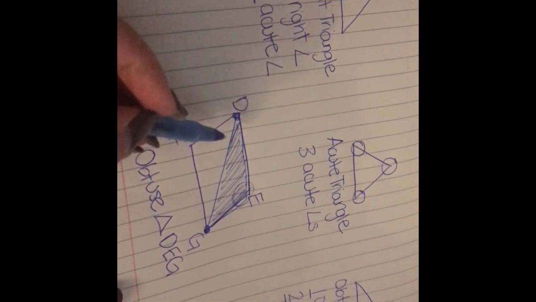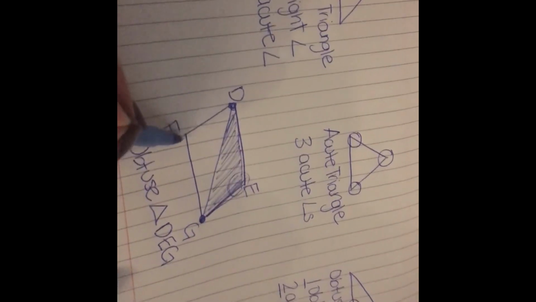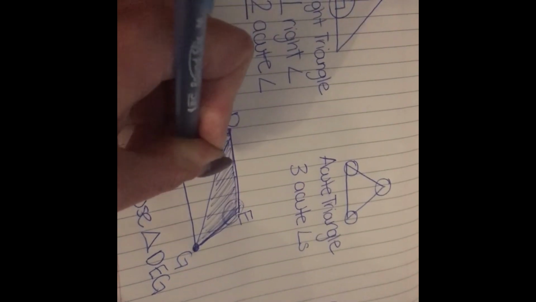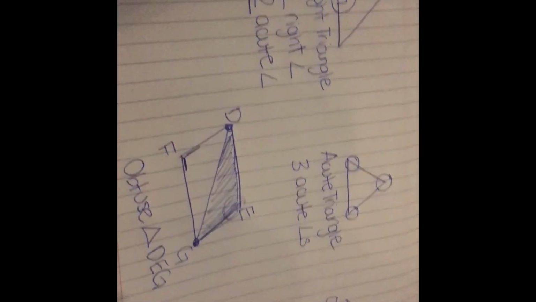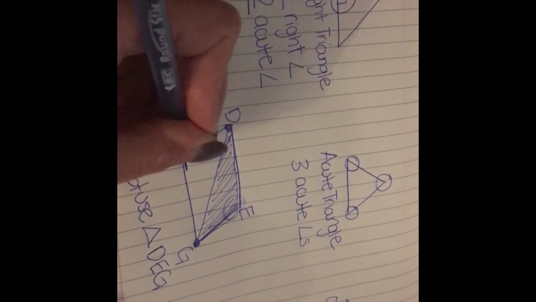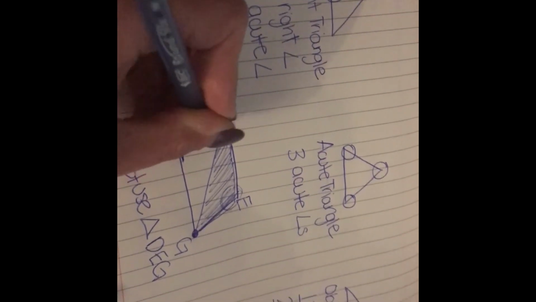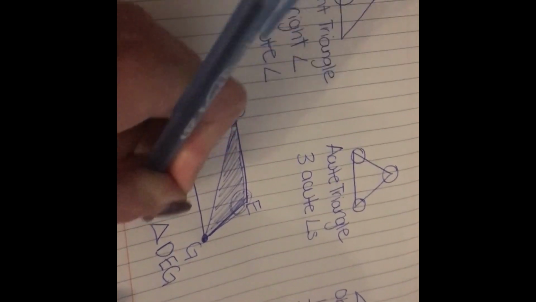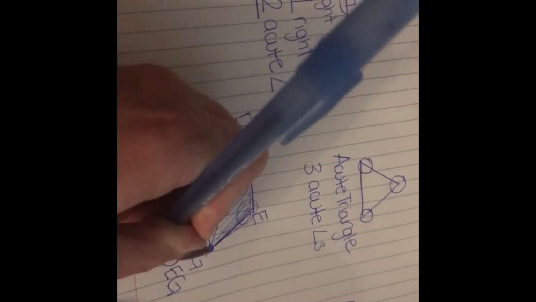Now there's another one here. We have this one. So we have to look at that angle. And sometimes it helps to put the angle inside of the shape. So that's an obtuse. It's kind of leaning out. If it were a right, it would be standing straight up. So again, obtuse triangle.